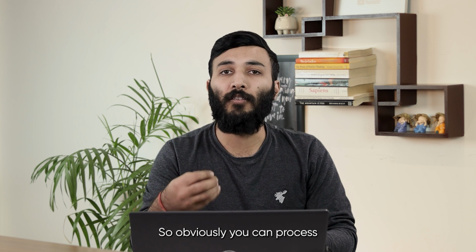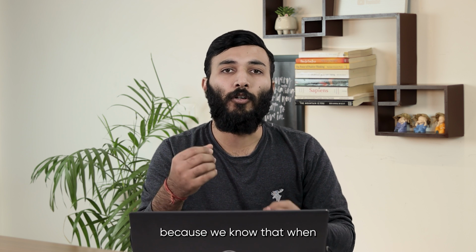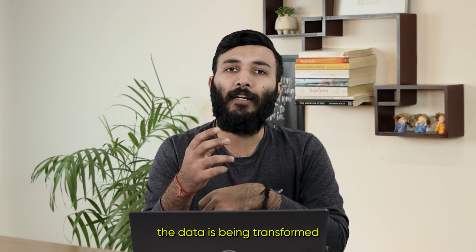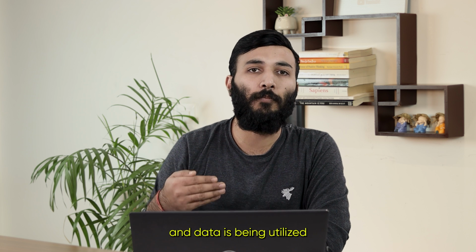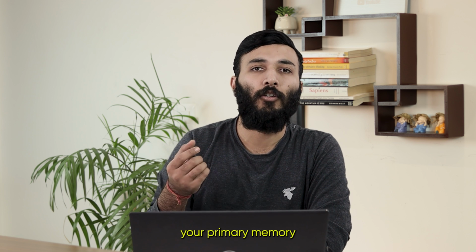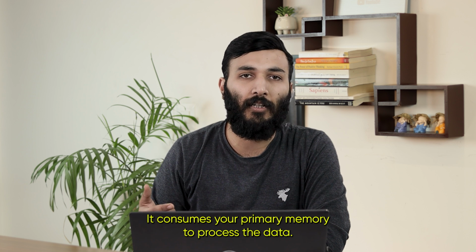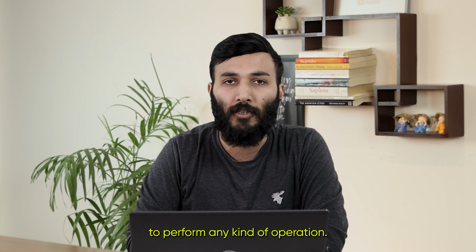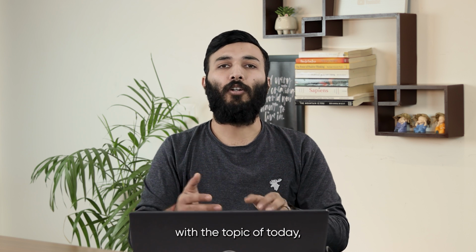So obviously, to process any kind of data, because we know that when we talk about Python or a Pandas data frame, the data is transformed and utilized from in-memory consumption. It consumes your primary memory to process the data, and that is why it is very fast to perform any kind of operation. Now let's get started with the topic of today, which is the generative AI code.